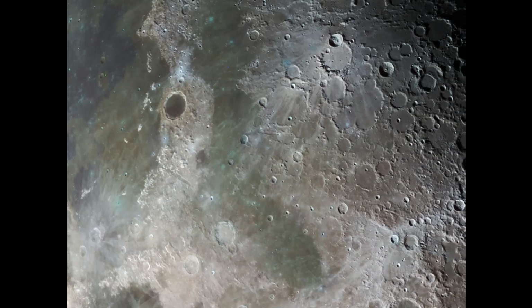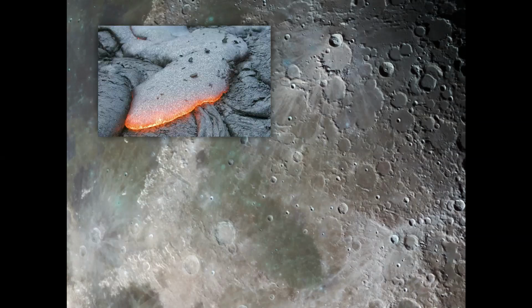Now, basalt is a word that you may not be familiar with, but it's a word that you will hear quite a lot in geologic circles, especially in lunar geologic circles. Basalt is basically a fine-grained rock that is formed from the rapid cooling of lava. It's rich in magnesium and iron. Basalt is very common in the solar system, and more than 90% of all volcanic rock on Earth is basalt.